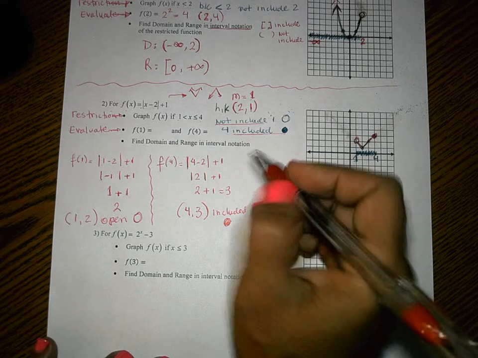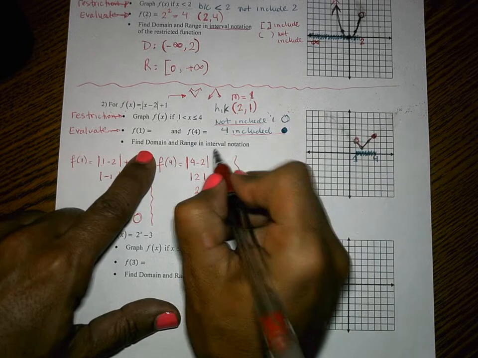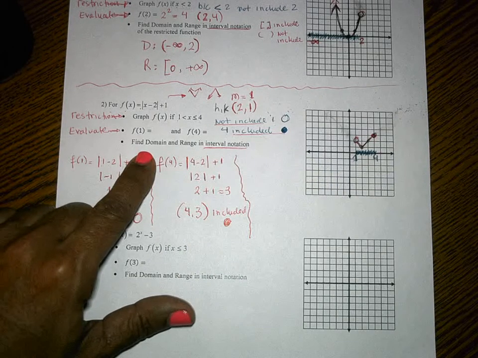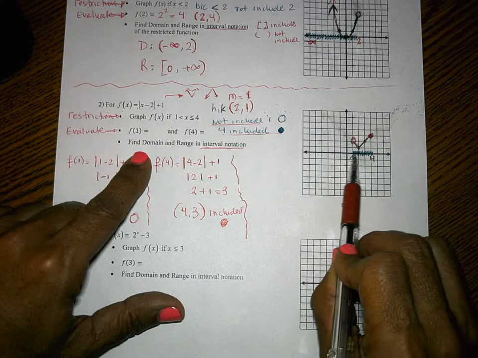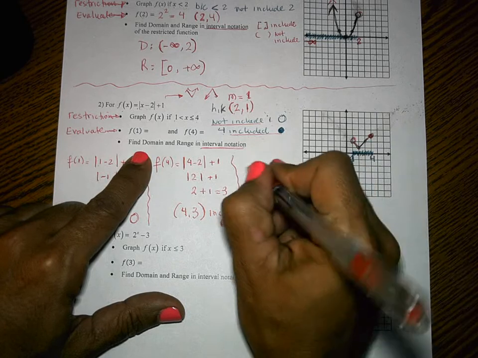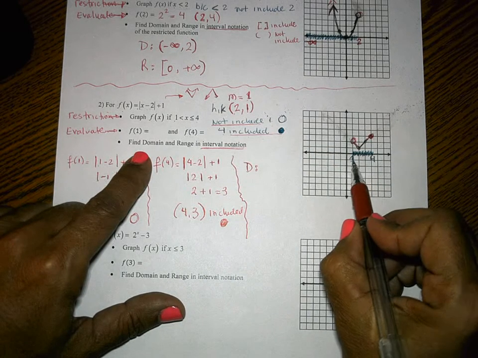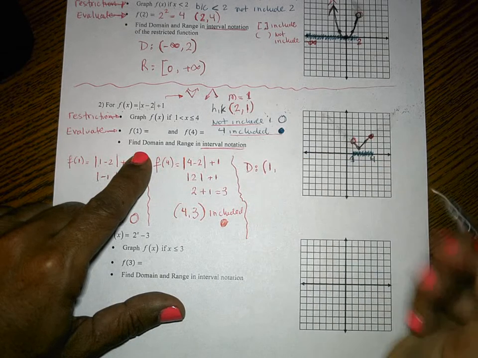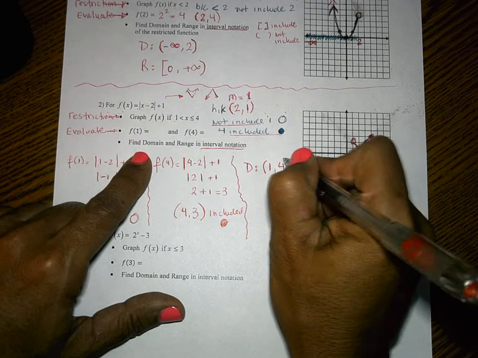Now let's talk about domain and range. Okay, the domain and range in interval notation. Remember, we can only use brackets or parentheses. There's a reason why I like to highlight my domain, so I see what happens here. I only want between 1 and 4, so my domain, D for domain, I'm not including the 1, so I'm going to use parentheses, but I am stopping at a 4, and I am including the 4, so using brackets, okay?